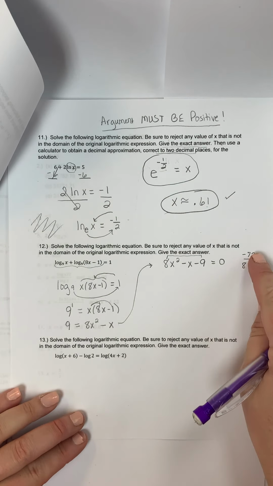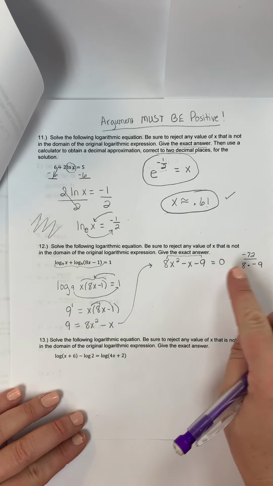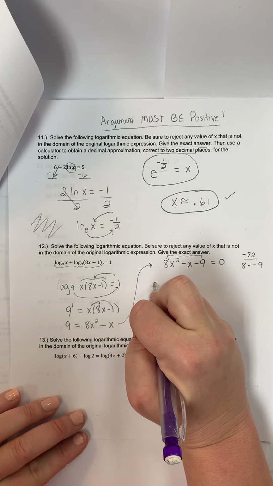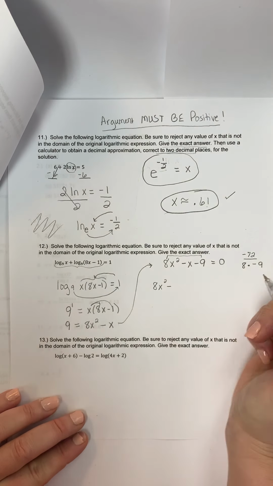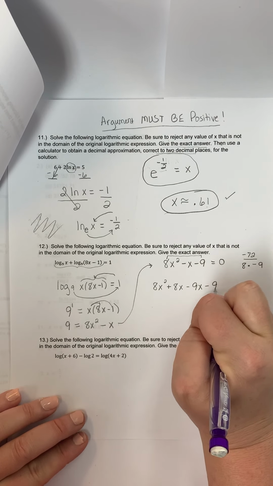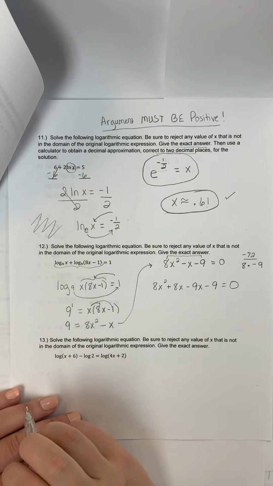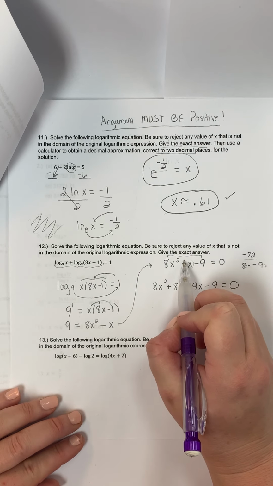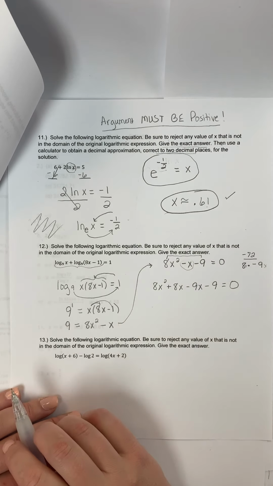Those multiply to give me negative 72. They add to give me negative 1. I'm going to replace that middle term with these. There we go. So I just put little x's here, and I replaced this middle term with those.